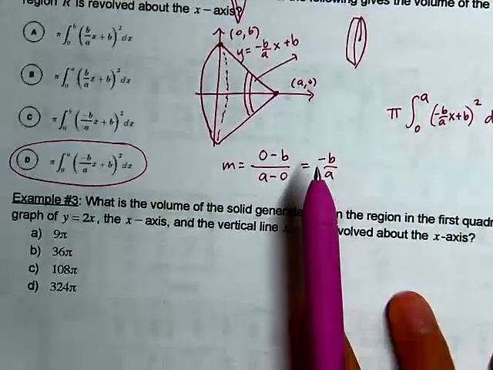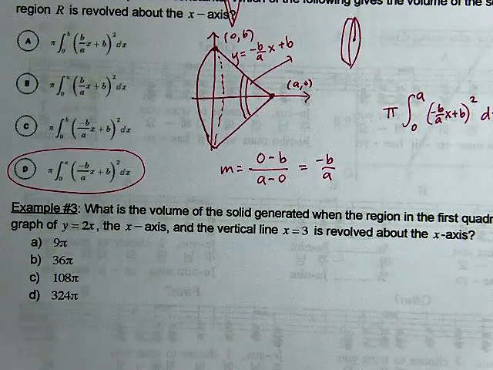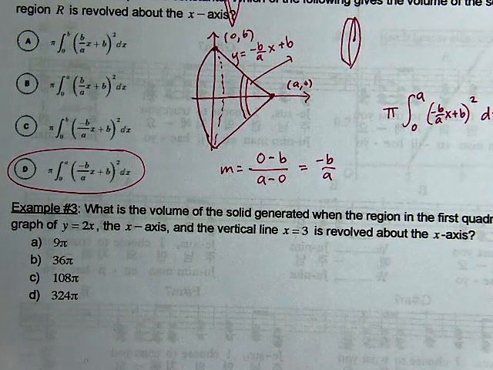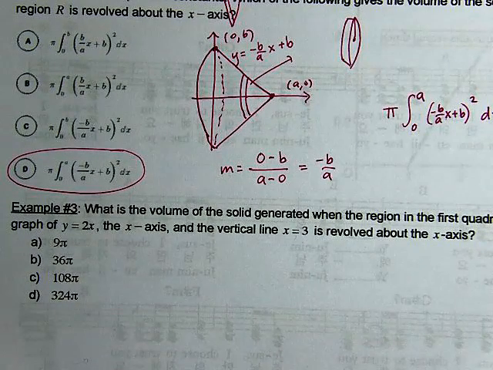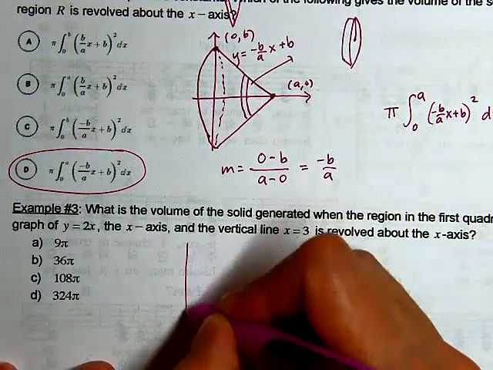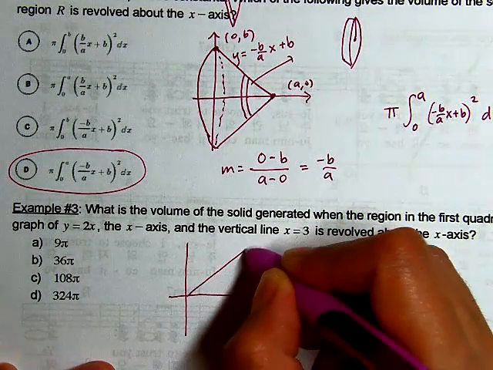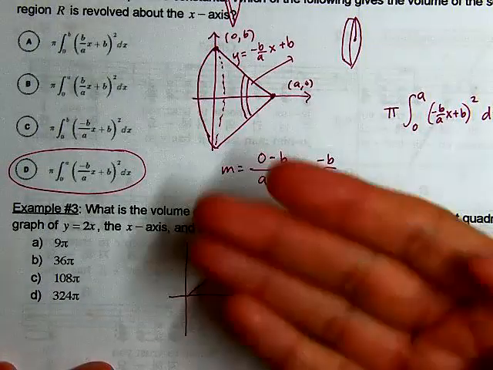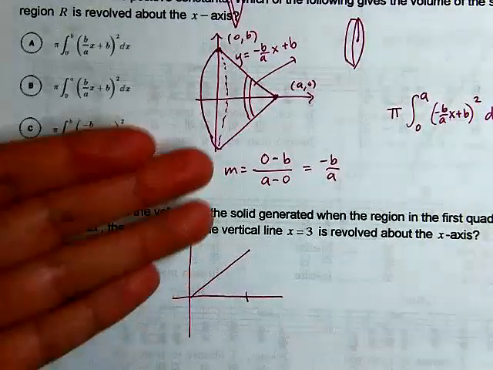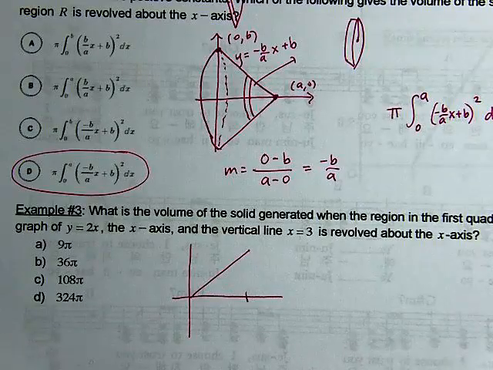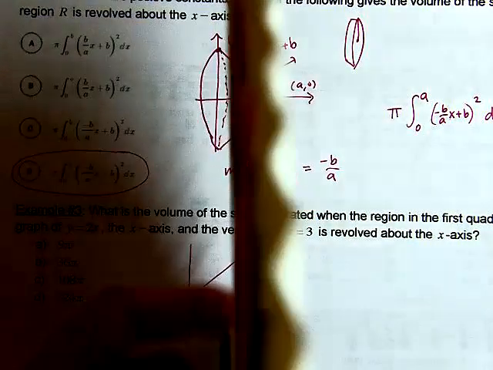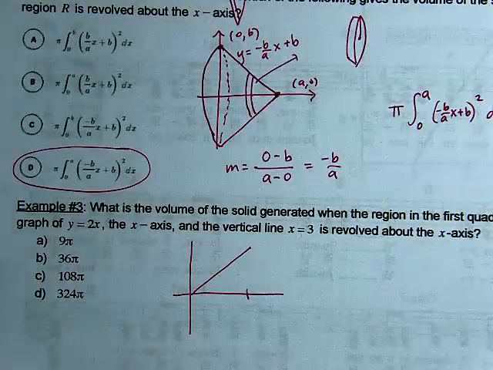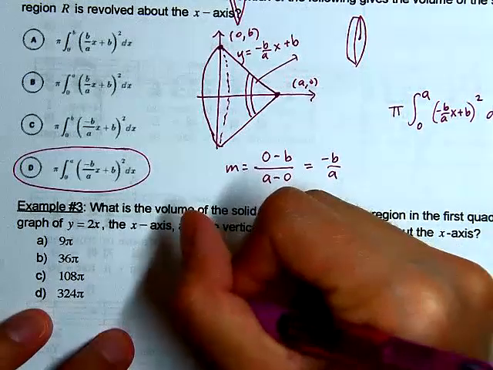Last example on this page, go ahead and pause the video here and solve it for yourself, and when you click play, I will go over it. So in this example, we have a solid created by y equals 2x, the x-axis, and the vertical line x equals 3, when it is revolved around the x-axis. So again, imagining this rotating around, or if you'd like, imagine this idea of a fan. So a fan opening up something like this, but it would be a lot thicker than just this thin fan here. So you have something shaped like this.